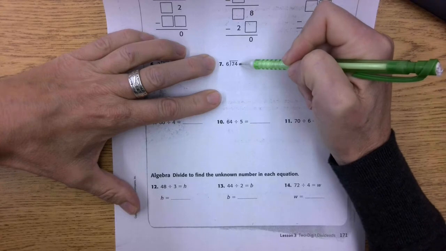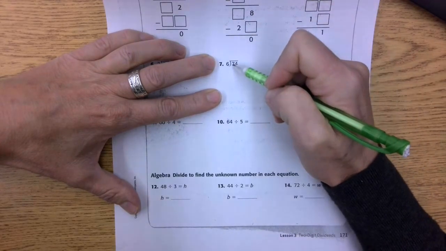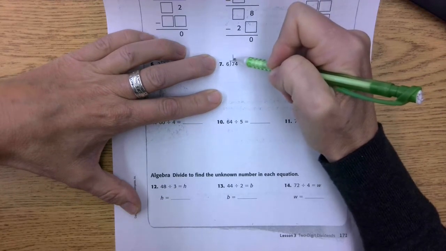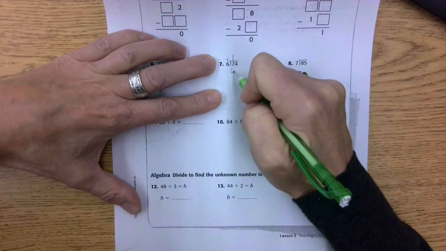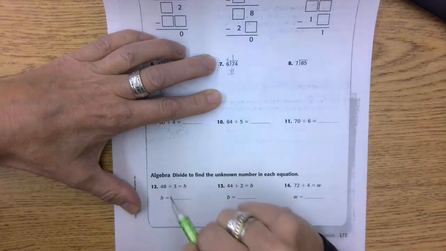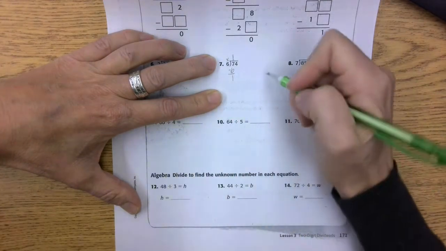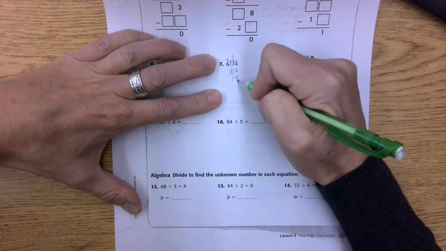We have 74 divided by 6. So we start by saying 6 goes into 7, well, 1 time. Then 1 times 6 is 6. Subtract it out. 7 minus 6 is 1. And then you have a number over here, so you got to work with that. So you bring down that 4.